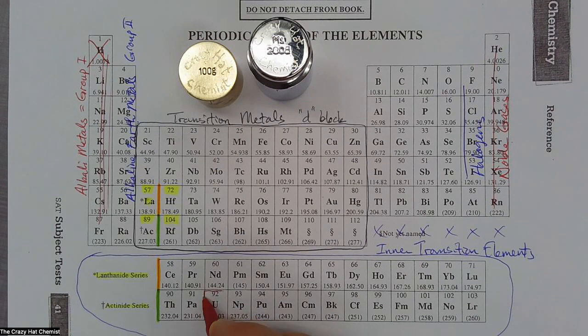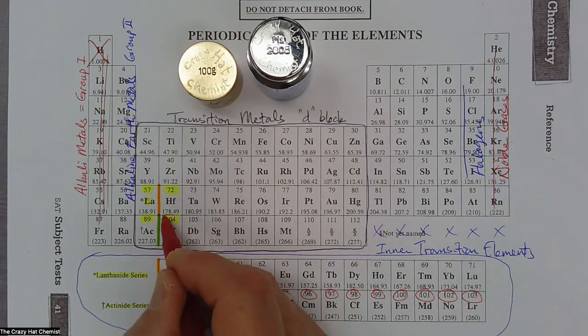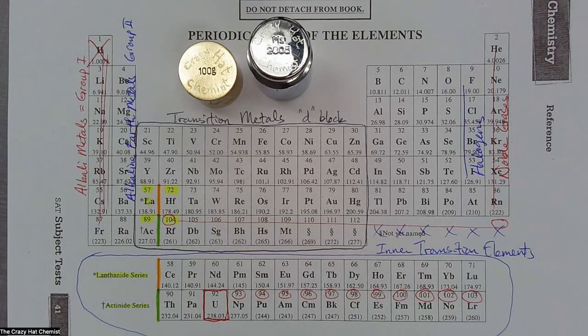And this is uranium right here, element number 92. And anything after uranium for atomic number, that is 93, 94, 95, 96, 97, 98, 99, 100, 101, 102, 103, and that continues 104 all the way to 118. All those are transuranium elements. For the most part, most people view the transuranium elements as man-made elements. That is, they were made in a cyclotron somewhere in a laboratory.